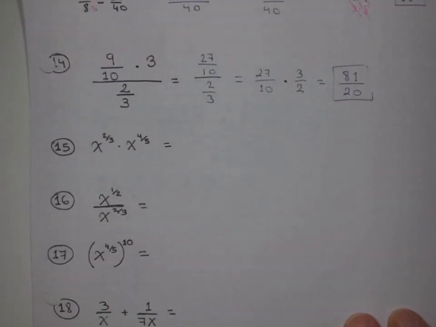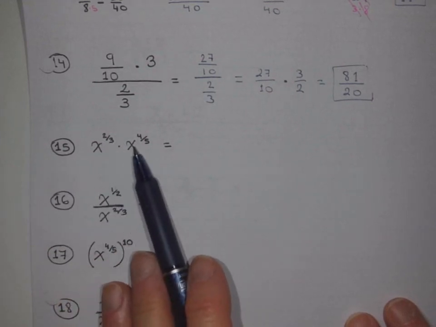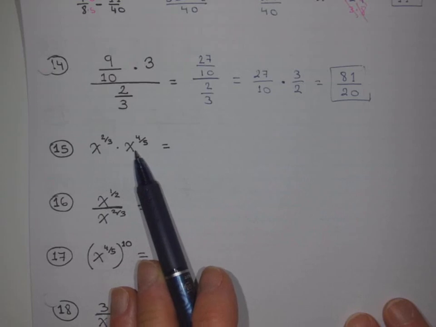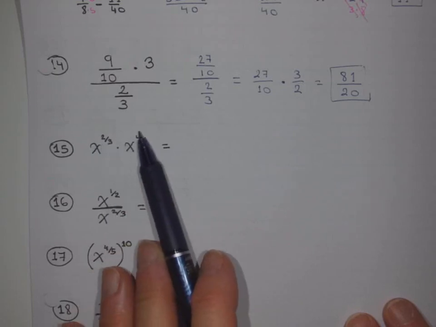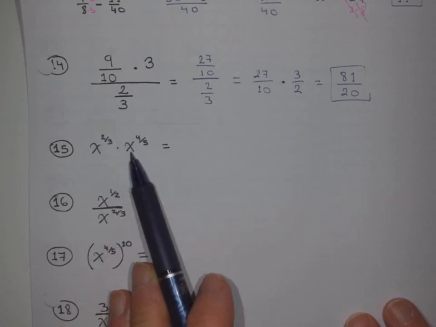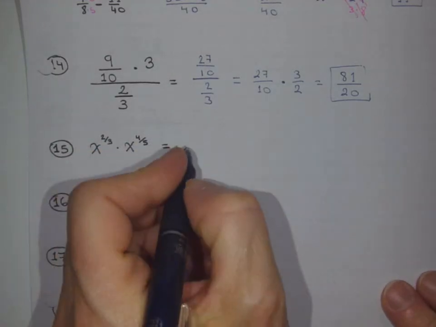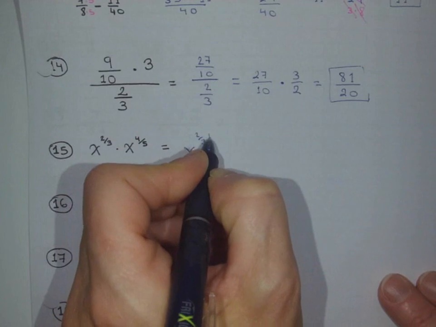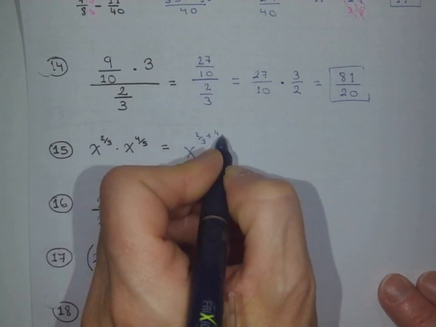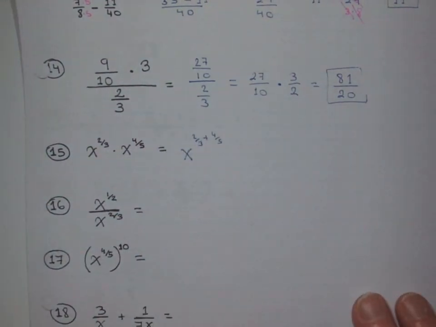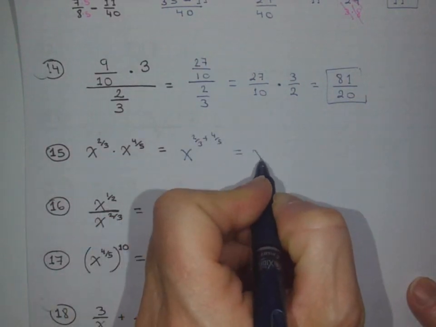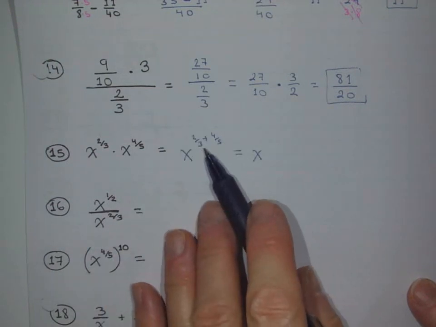Okay, when I multiply the same bases and I have exponents, see how I have an x and an x, the bases are the same, but the exponents are not. When you multiply the same bases, you add their exponents. So that's going to be x to the 2 over 3 plus 4 over 5. This is why this is in this section, because we're ending up adding fractions as exponents. So that's going to be x to the what? I have a 3 and I have a 5.